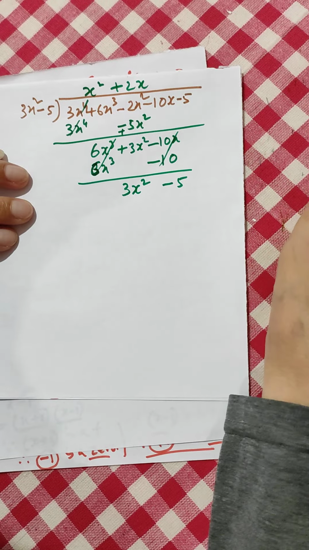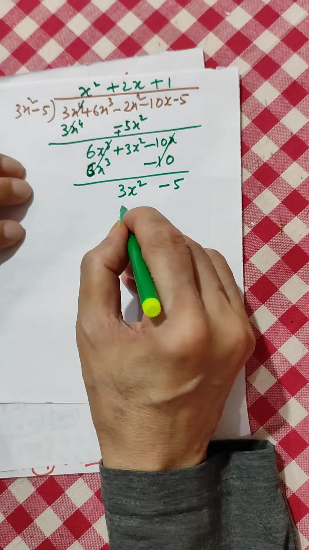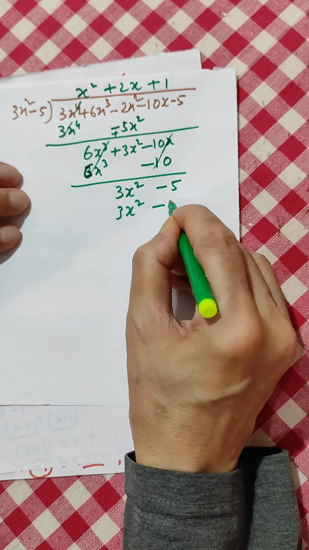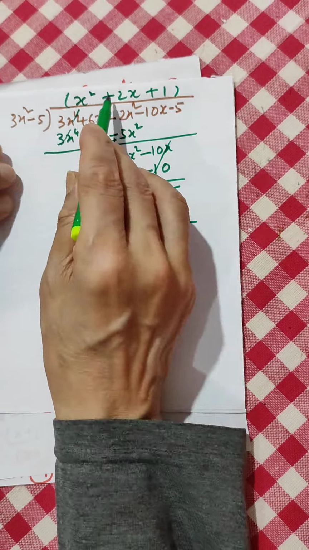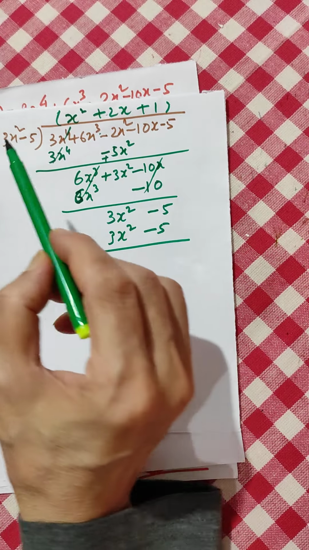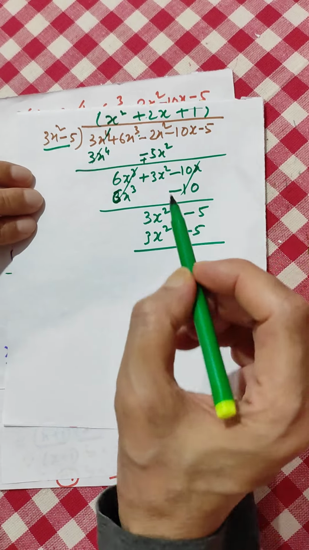Isn't it? Now at last we put what? Plus 1. If we put plus 1, we get 3x square minus 5. Okay. So we get this quotient. So now this quotient is a factor of the given polynomial. This is a factor of the given polynomial, and this quotient is also a factor of the given polynomial.